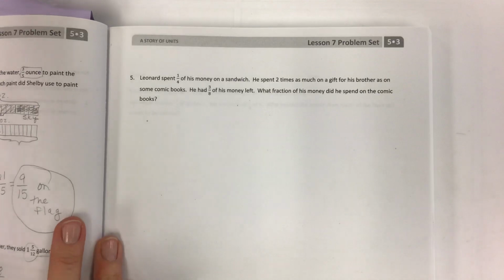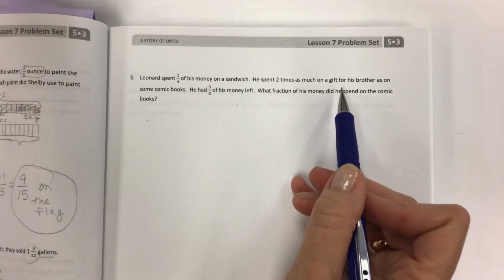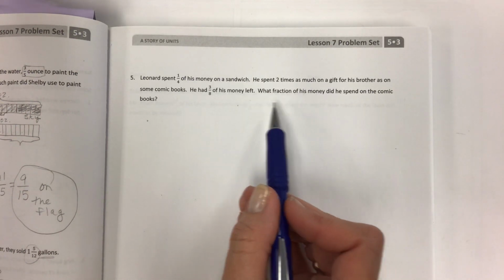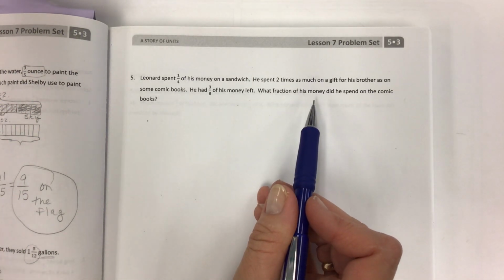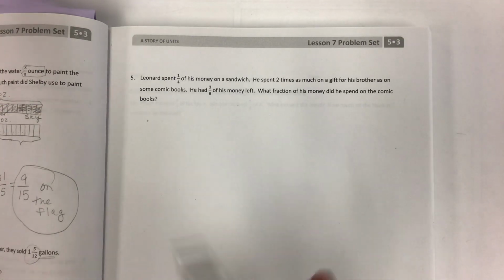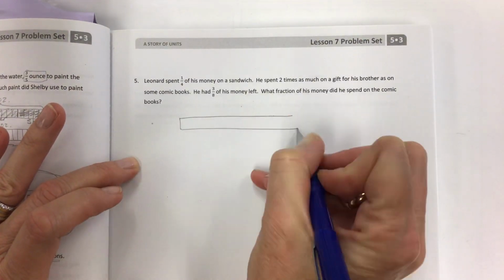So last one. Leonard spent 1/4 of his money on a sandwich. He spent 2 times as much on a gift for his brother as on some comic books. He had 3/8 of his money left. What fraction of his money did he spend on the comic books? All right, so again, we have lots of money and expenditures on supplies. Let's make a tape diagram and show all the different parts.